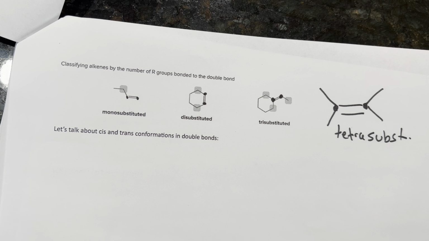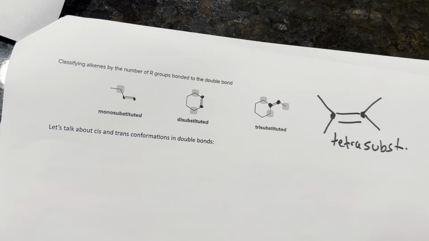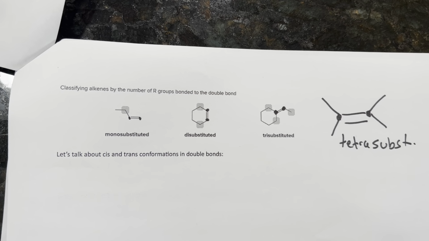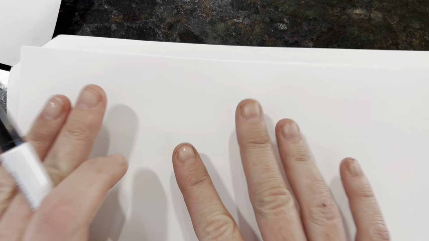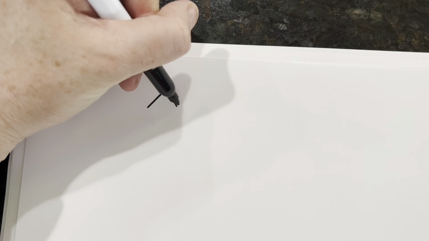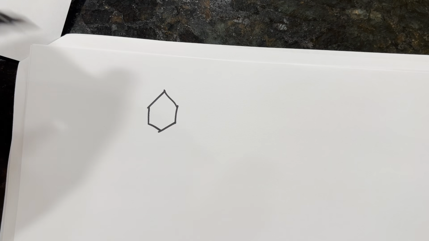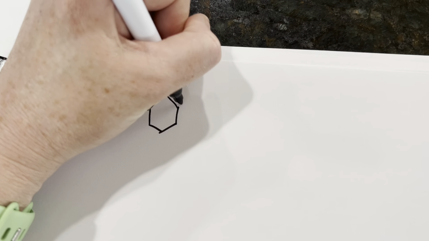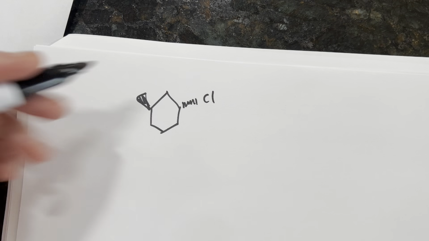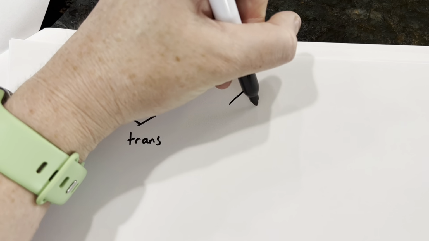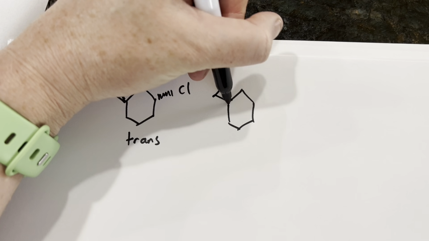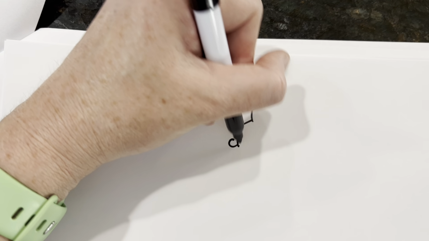All right, briefly, let's kind of review cis and trans stuff. We talked about cis and trans in the past. Let me pull out a regular piece of paper here. We talked about cis and trans stuff when it came to cyclohexane, right? We said, okay, if you got something that's up and something that's down, one up, one down, we would call this trans. Whereas opposed to this, if you had them both like this, we would call this cis.